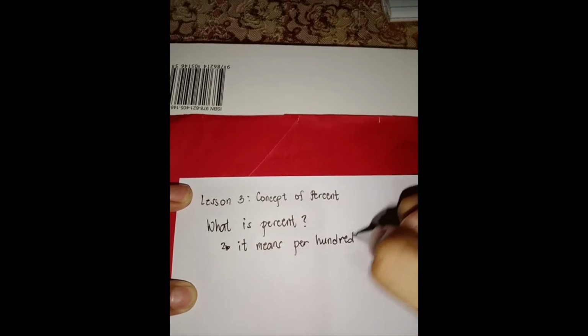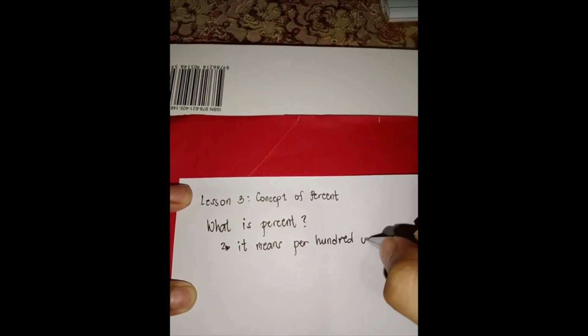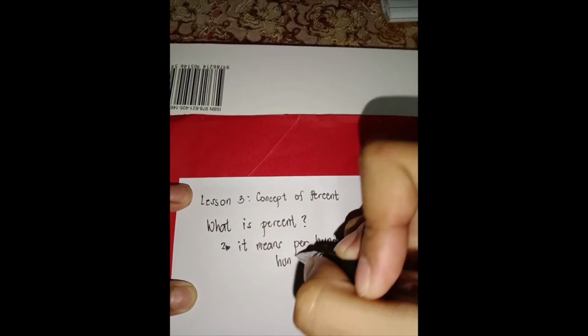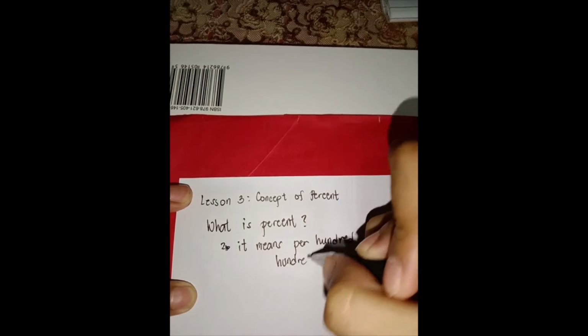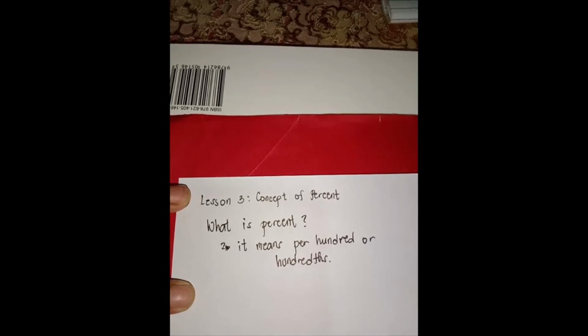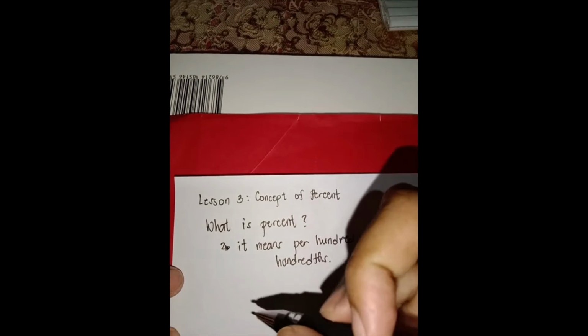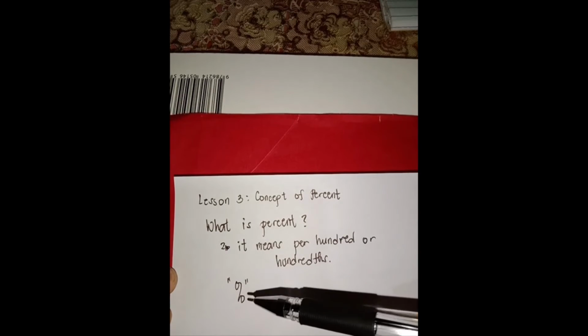So 100 means whole number or hundreds. Pwede rin siyang maging decimals. So we use the percent sign. Gumagamit tayo dito ng percent sign to identify that the number is a percent. Or instead of kapag nasa decimals, instead na magsusulat tayo or gagamitin nating denominator si 100, we will use the percent sign. So that is the percent.